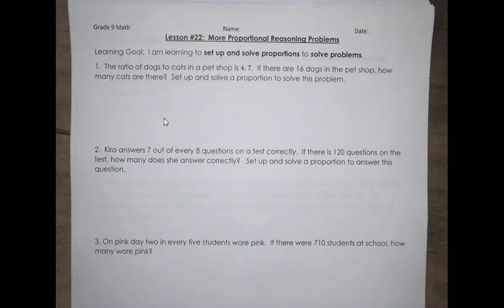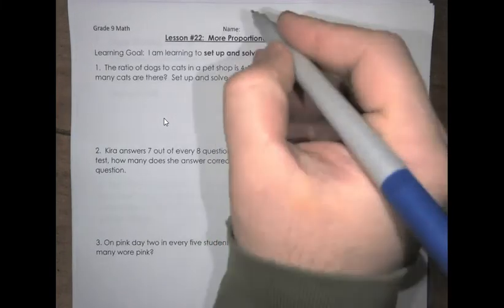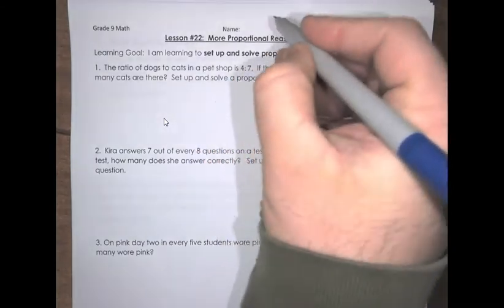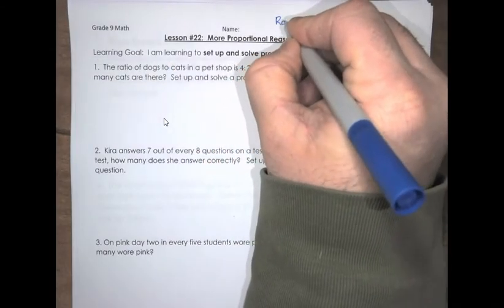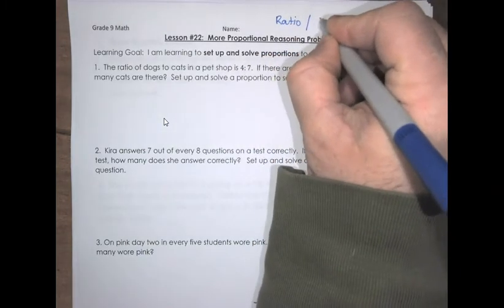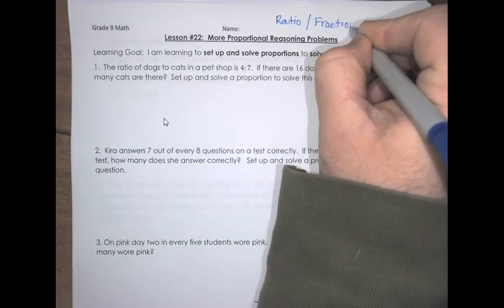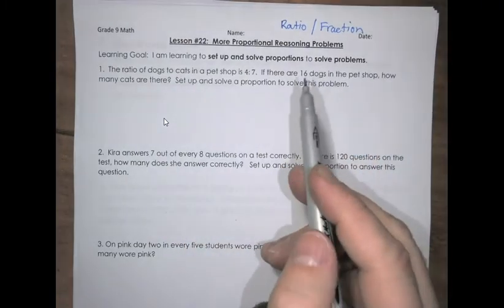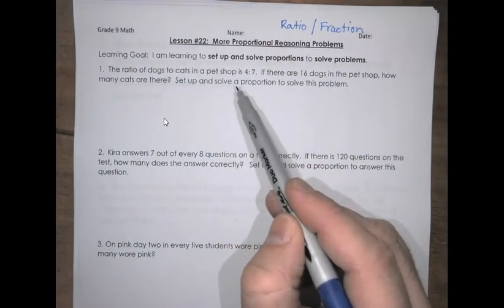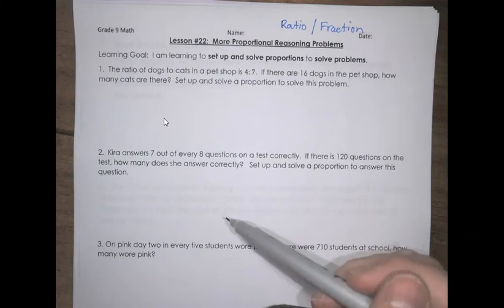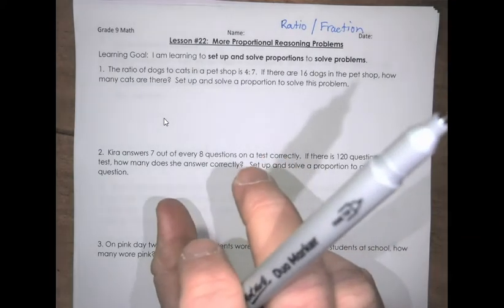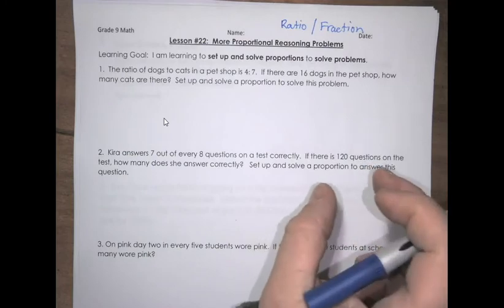So today's lesson, we're going to talk about how to set up and solve problems using proportions. In the last lesson, we talked about the idea that when we set up a proportion, sometimes we can set it up as a ratio or as a fraction. So we're going to take a look at that and say, if we look at our scenario, how do we get our answer? Now, a precursor is that this can be done in many different ways.